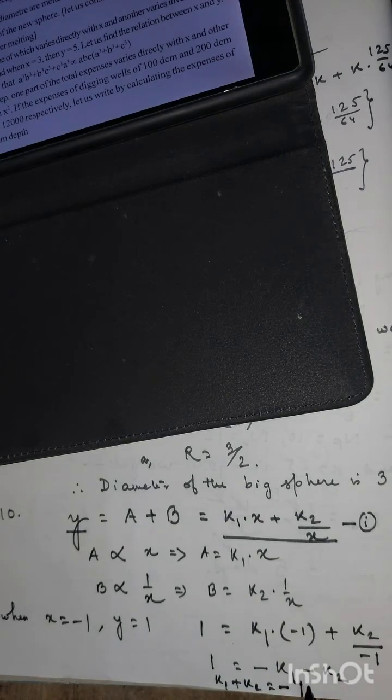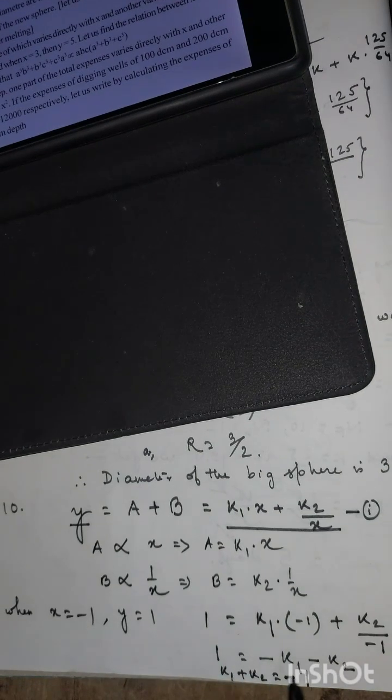We are just taking minus 1 as common and then multiplying both sides by minus 1. So this side becomes positive and this side becomes negative. So k1 plus k2 equal to minus 1. This is our first equation.